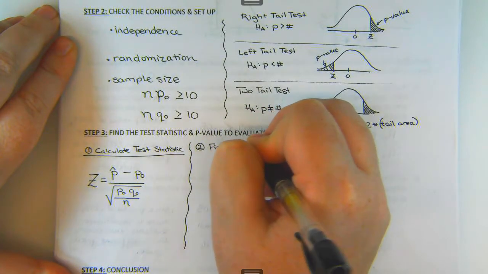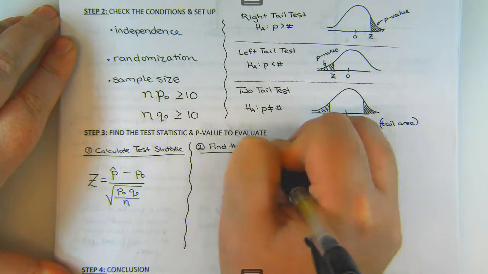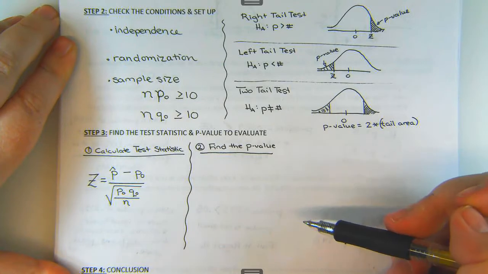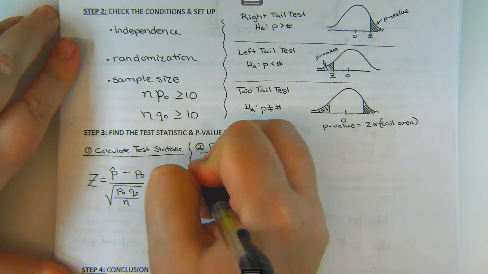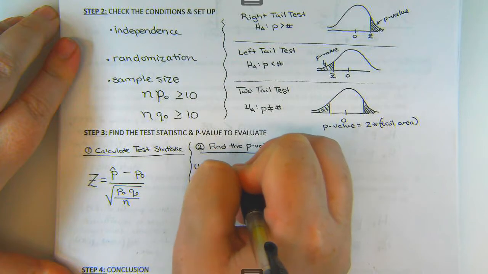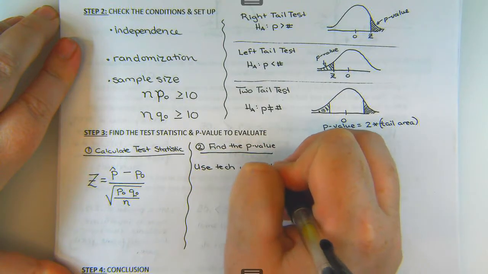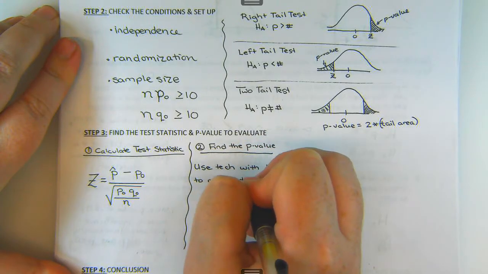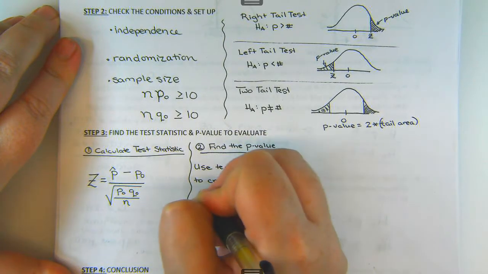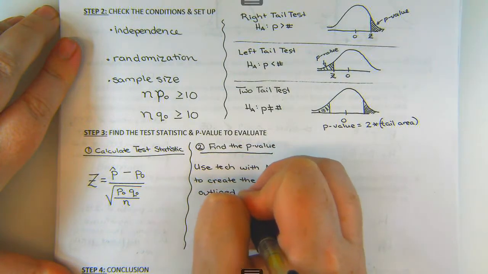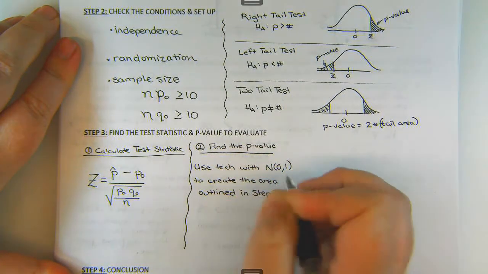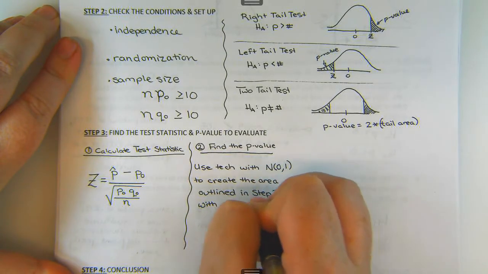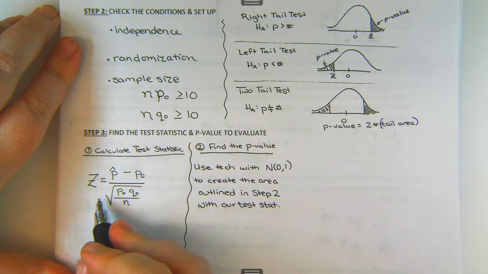Here's where we get our z-score, and then depending on what test we're running, we want to create this area using technology with our standard normal curve, the area outlined in step 2, with our test statistic, with that value for z that we got here.